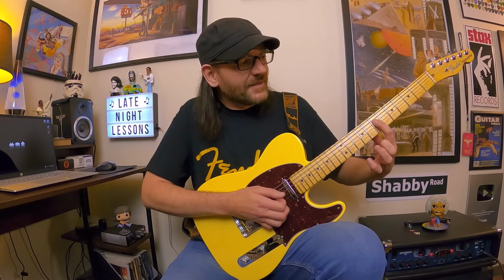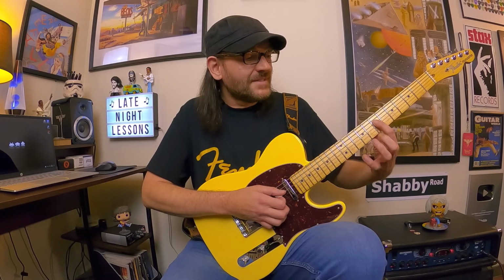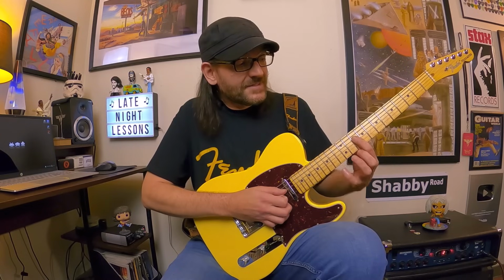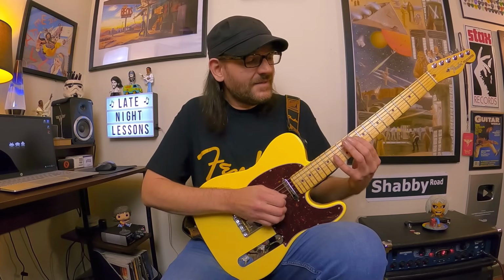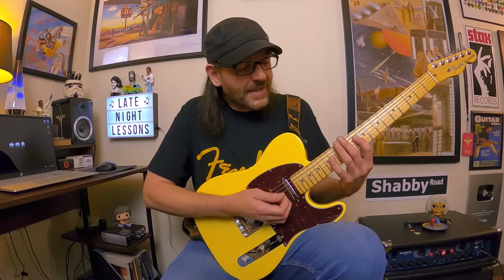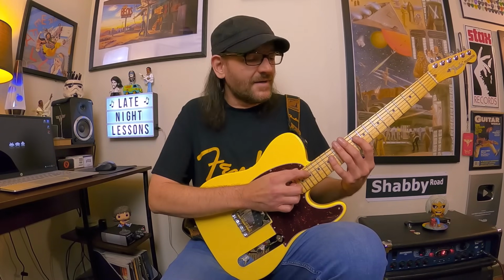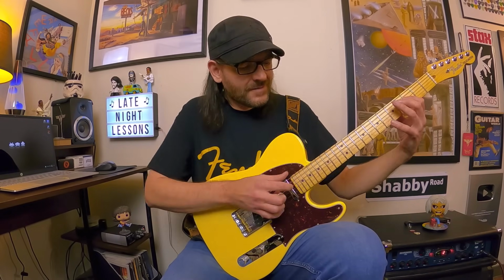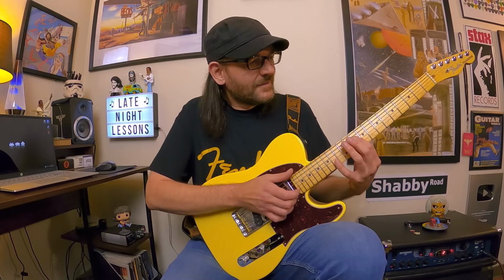Now let's move over, we already did the A. Let's move over to the D string, right? There's an A there on the 7th fret on the D. There's a C right there on the 10th fret on the D. That E note there on the 14th fret on the D. And then the A octave is the 19th fret now. Right? The same thing we did here, but just up here.